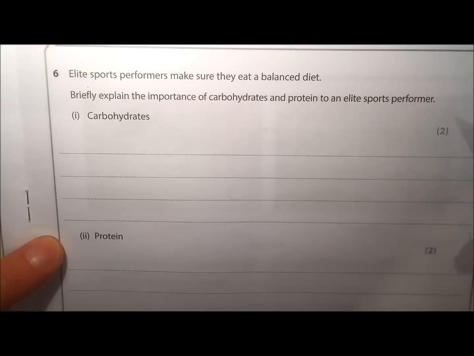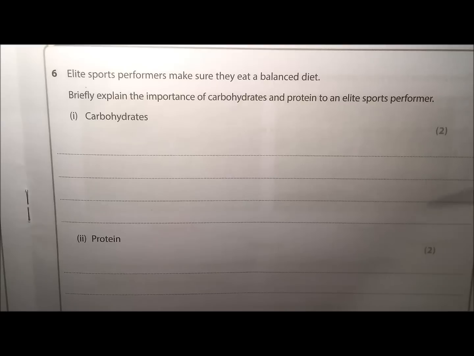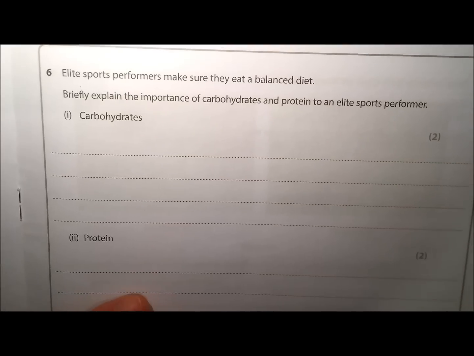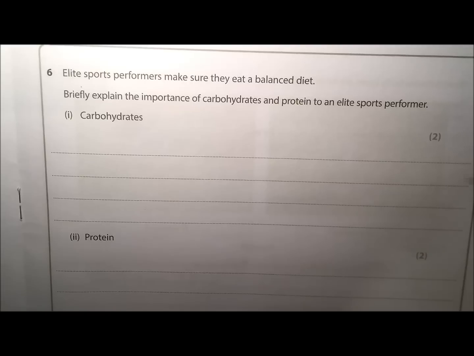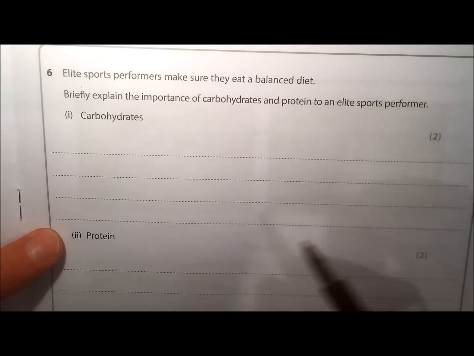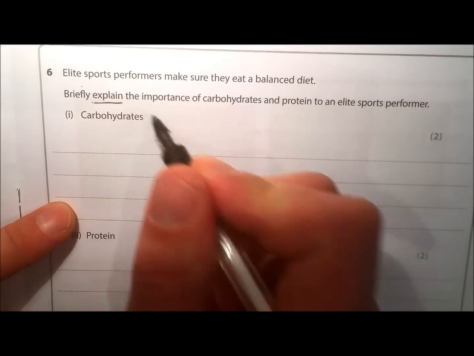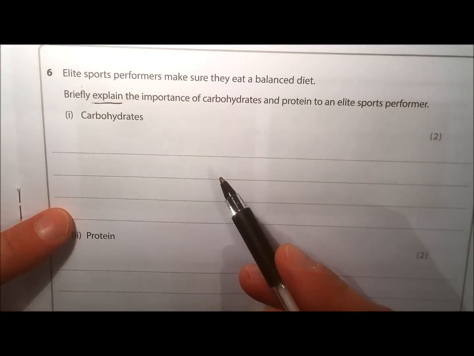Question 6. Elite sports performers make sure they eat a balanced diet. Briefly explain the importance of carbohydrates and protein to an elite sports performer. Once again, the question has asked us to explain. Therefore, we need to give reasons for our answer.